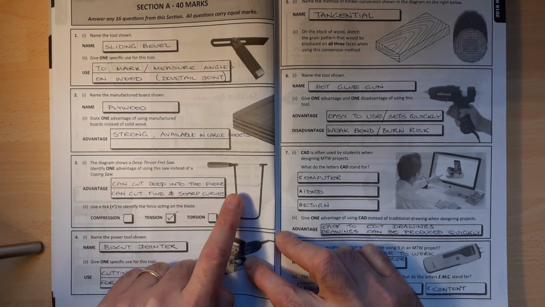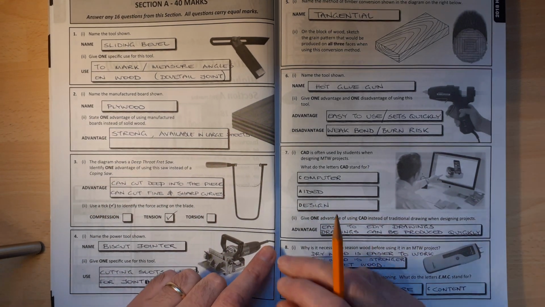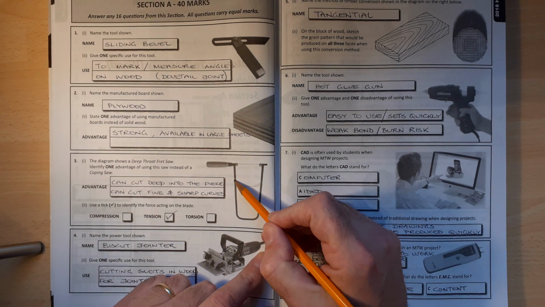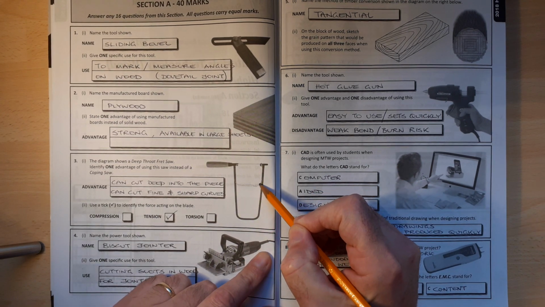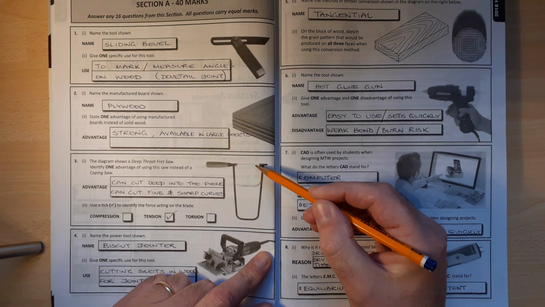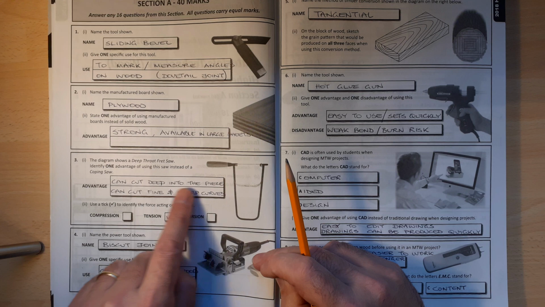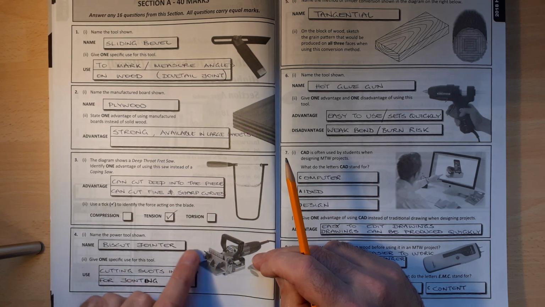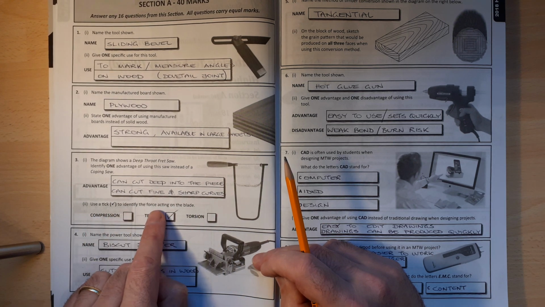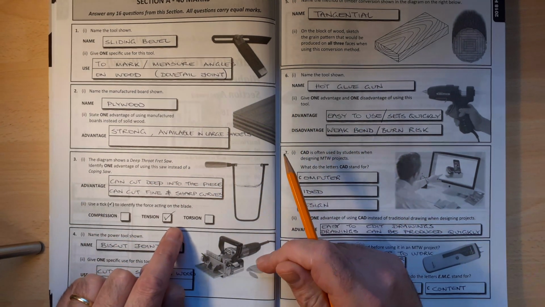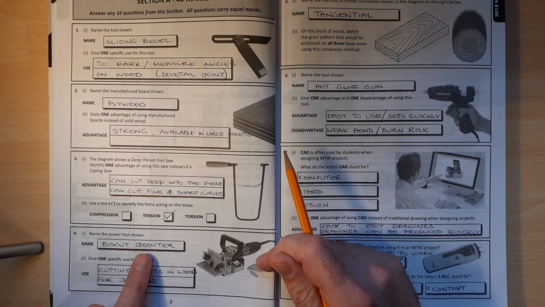The diagram shows a fret saw. Give an advantage of this over the coping saw. So the coping saw frame would maybe come to this distance here. So you can see that the fret saw can cut a lot deeper into the wood. So it can cut deep into the piece of wood and it can cut fine and sharp curves. What type of force is the blade under? So the blade has been stretched, pulled apart, so that's tension force.